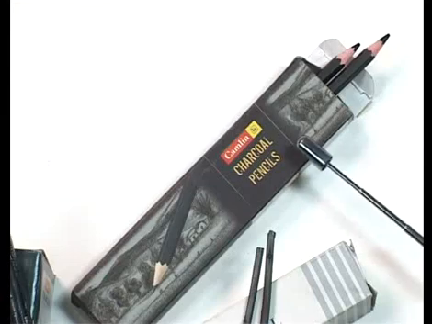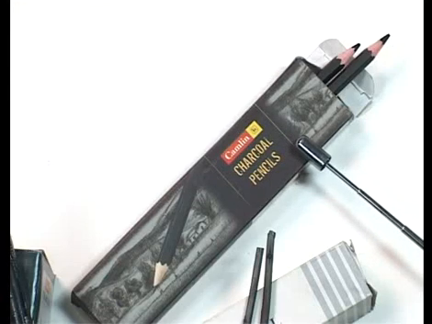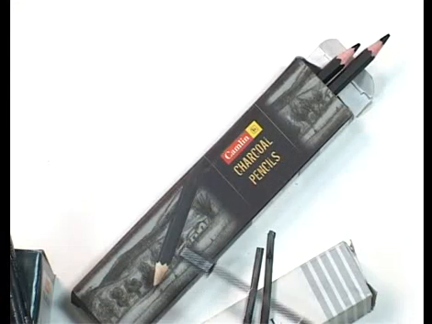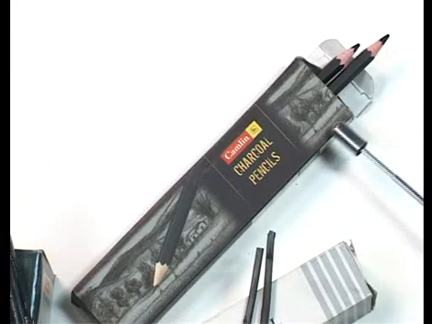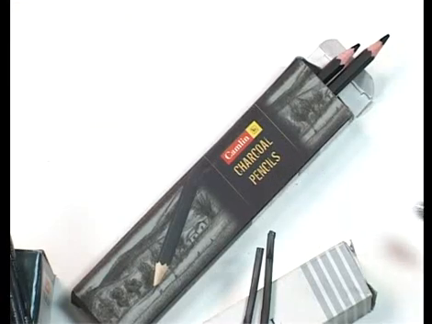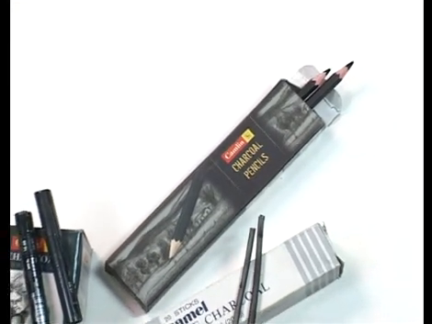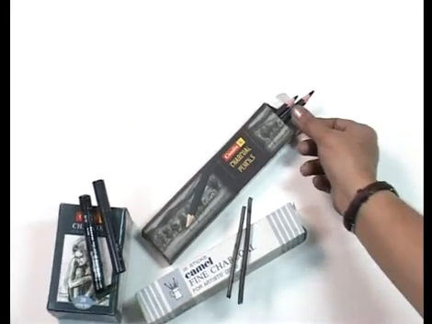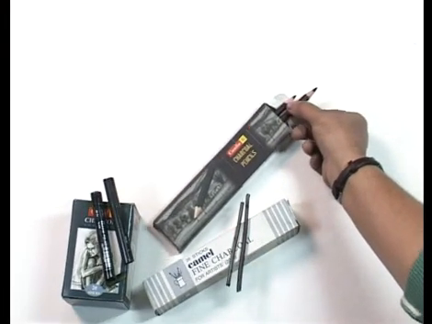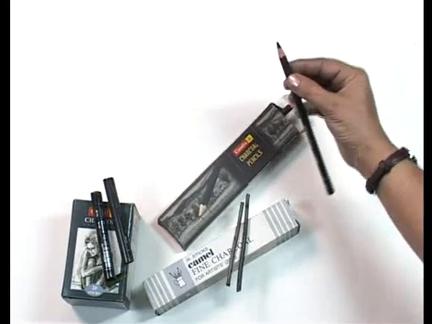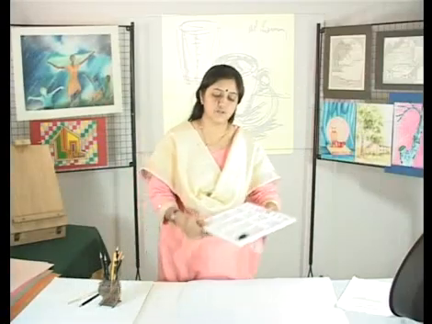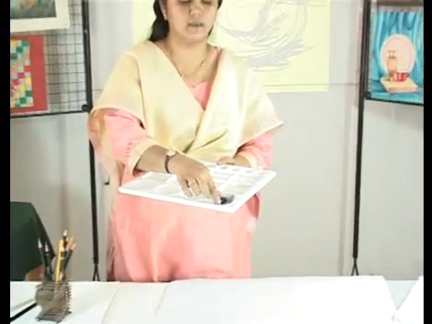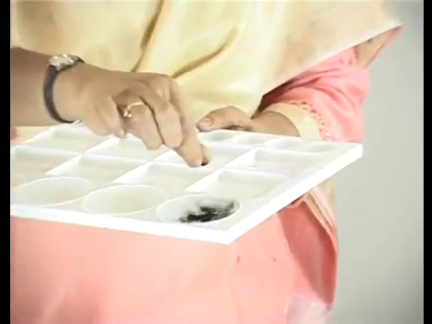A charcoal pencil is simply compressed charcoal in pencil form. There are some limitations to the uses of the charcoal pencil because only the point can be used for drawing. Powdered charcoal, on the other hand, can be used for tracing or for shading backgrounds.